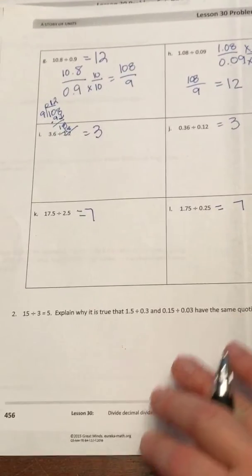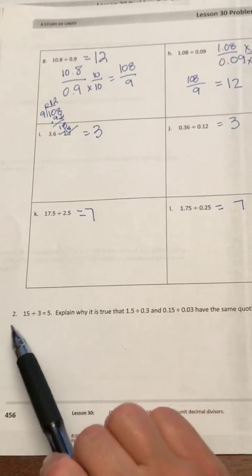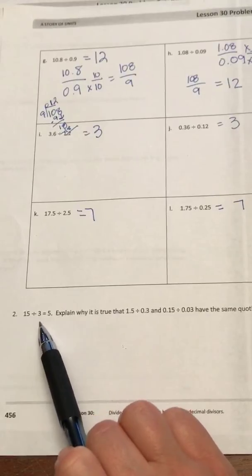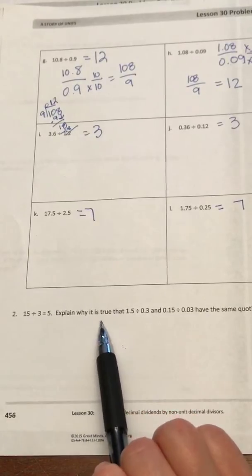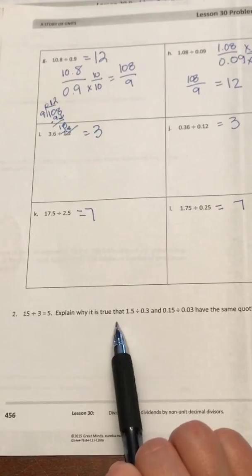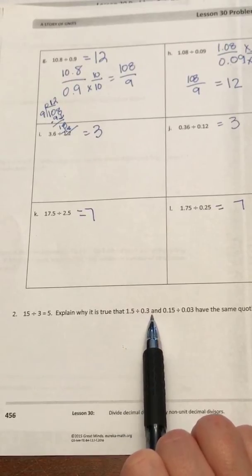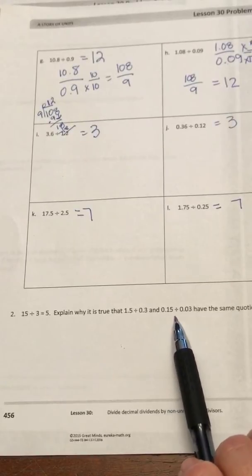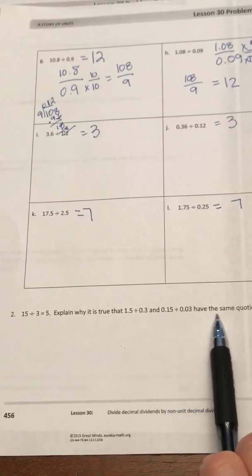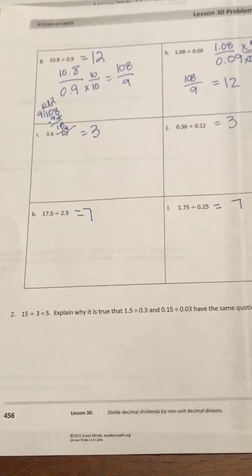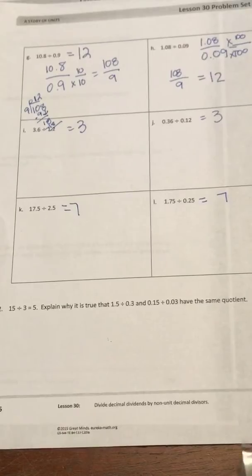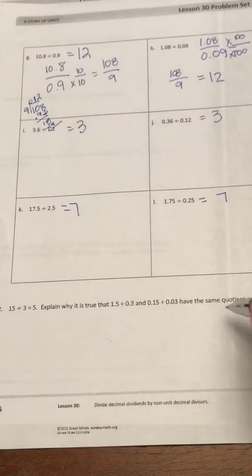So let's come down here to number 2. Here I have a division sentence. 15 divided by 3 equals 5. Explain why it is true that 1.5, 1 and 5 tenths, divided by 3 tenths, and 15 hundredths divided by 3 hundredths have the same quotients. All right, we get very tripped up on these word problems and trying to figure out what it is that we want to say. So I'm going to answer the question here.